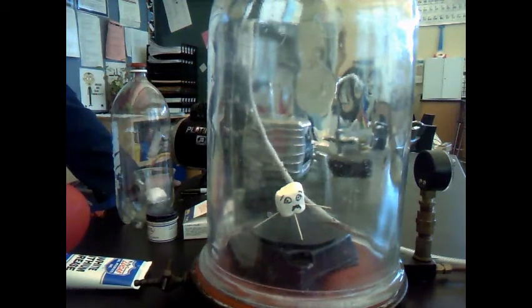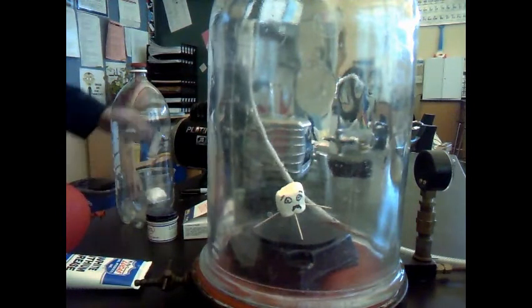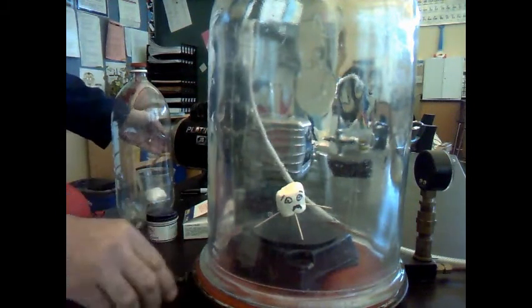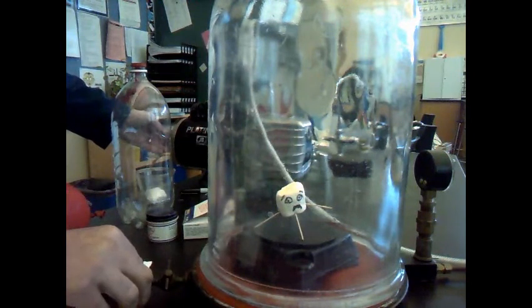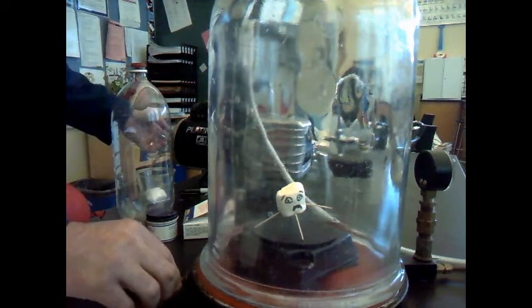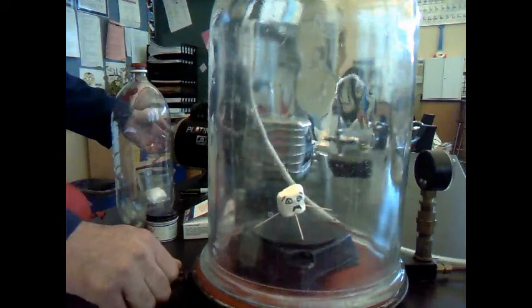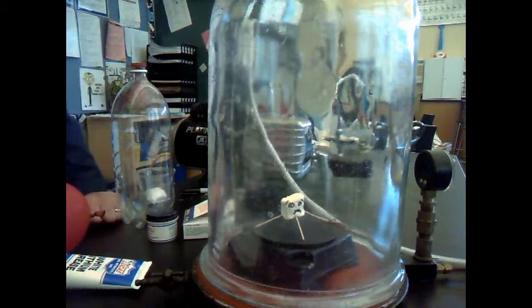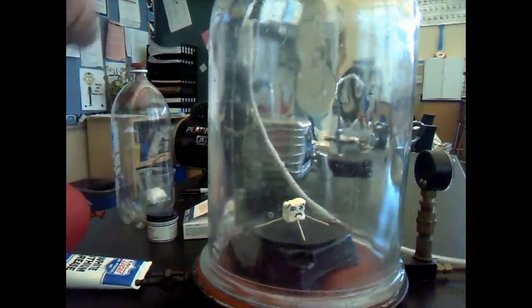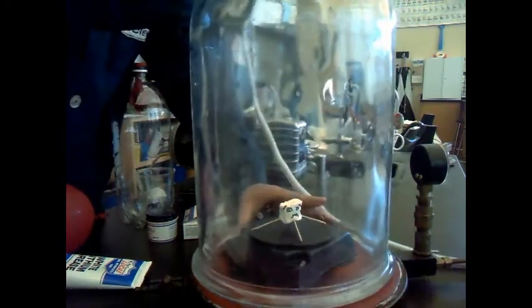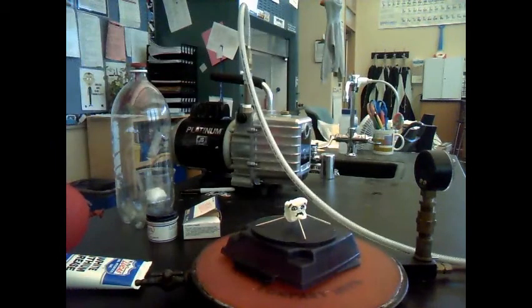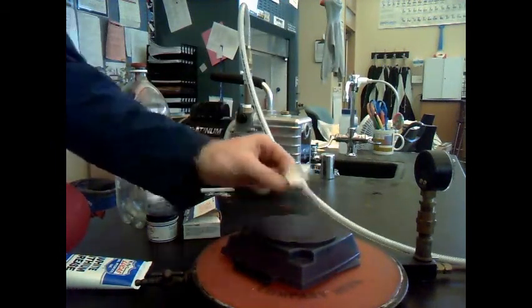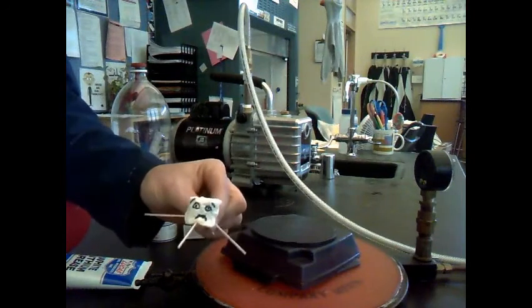It gets up to a certain size, and then when I close the thing and open the air valve again, you see that it actually shrinks down to a smaller size than it was before. And now we see that it is all small and shriveled. Very sad.